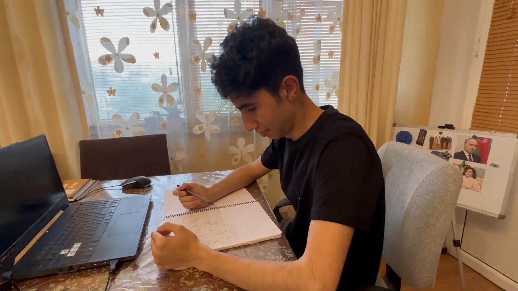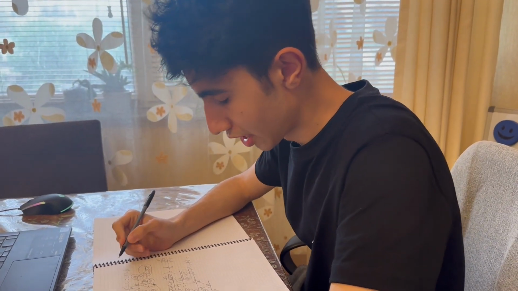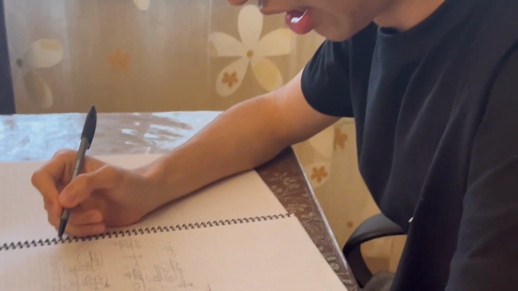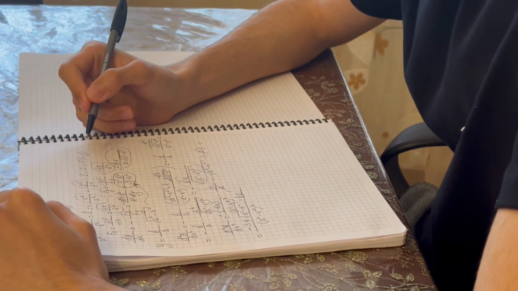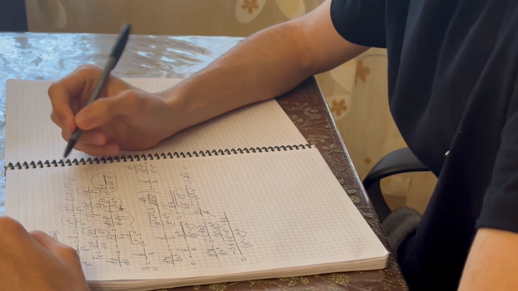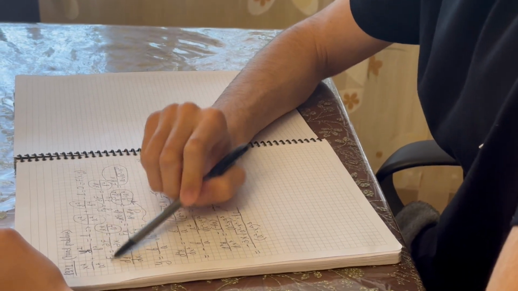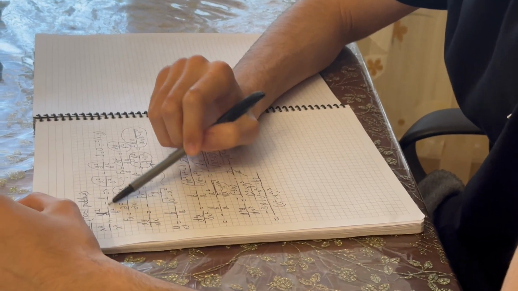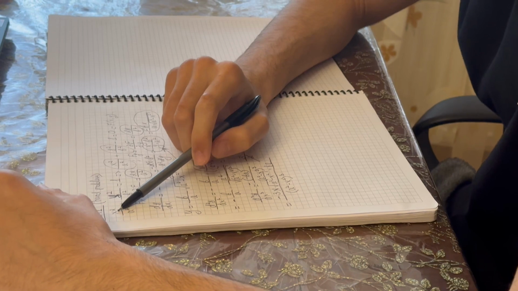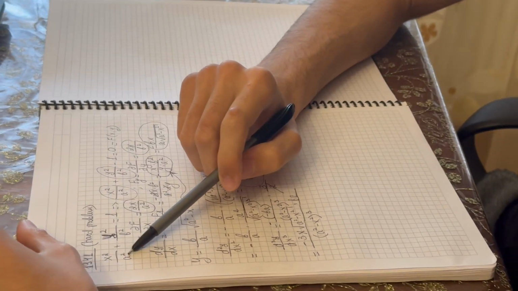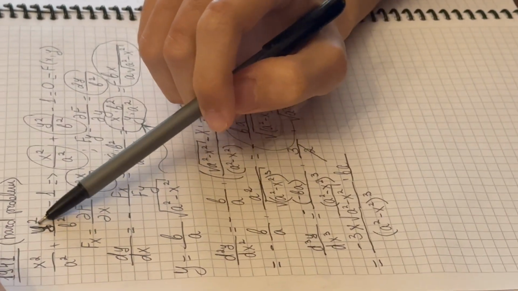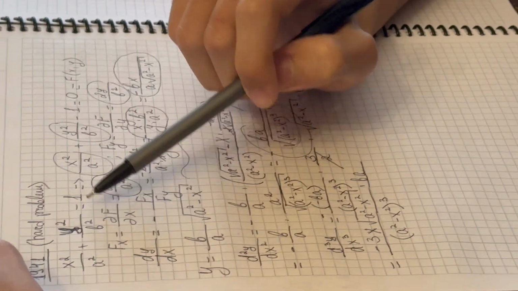Salam. Hello. Today I'm going to explain how to find the first, second, and third derivatives of this function. This is the expression, let's say: x squared over a squared plus y squared over b squared equals 1.